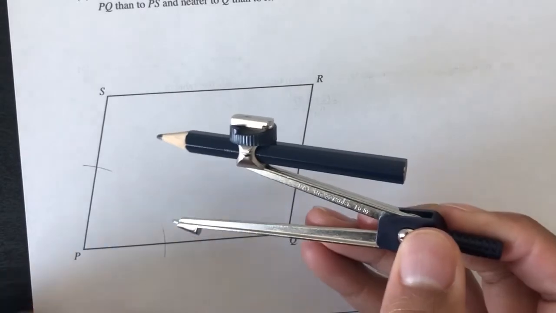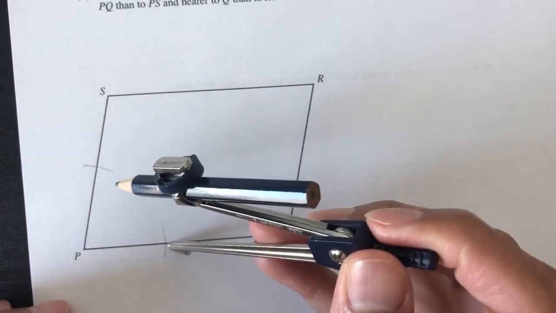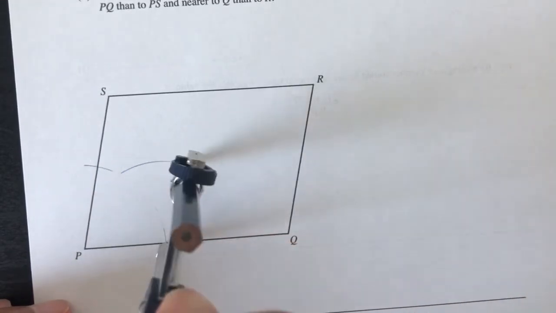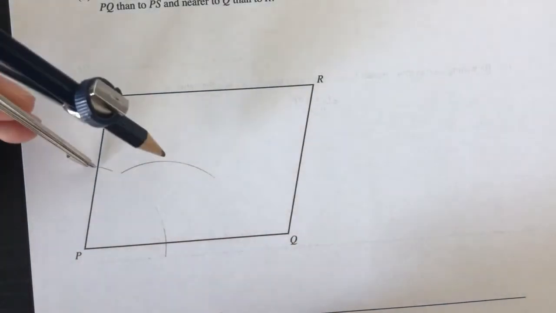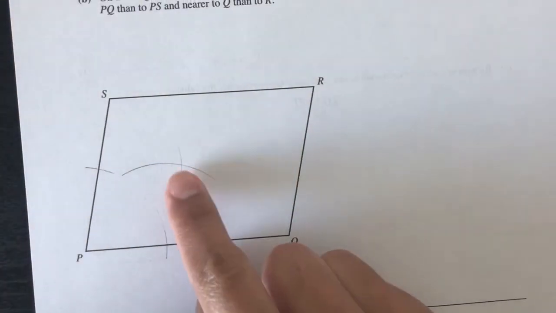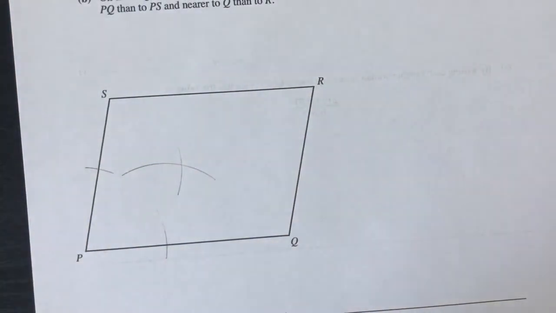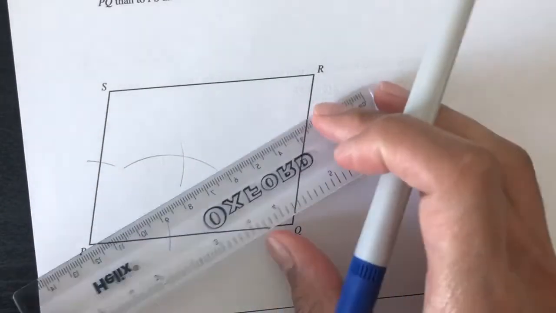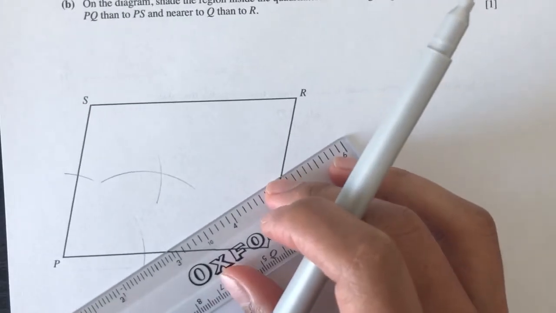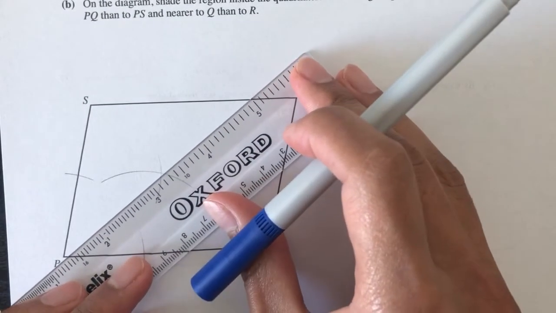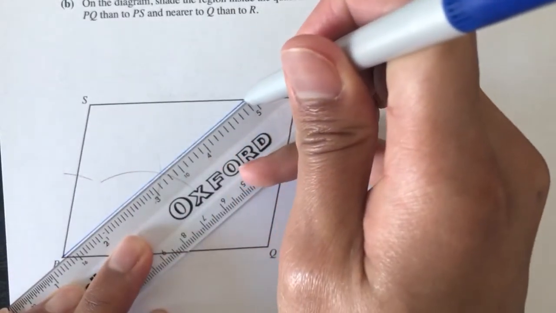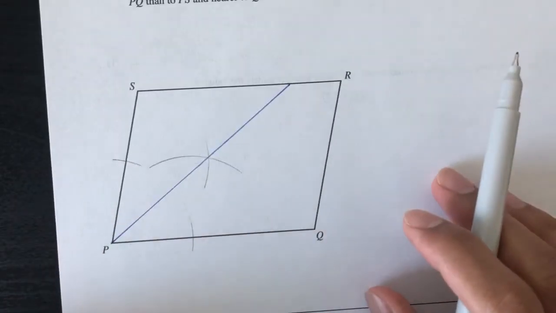Then go back to the points of intersection and cut the shape inside, and do the same thing to cut the first arc. So now we have a point of intersection. By joining this point and point P, we form the answer for part 1, which is the bisector of angle P. So join this point to point P. Here you go. That's your answer for part 1.